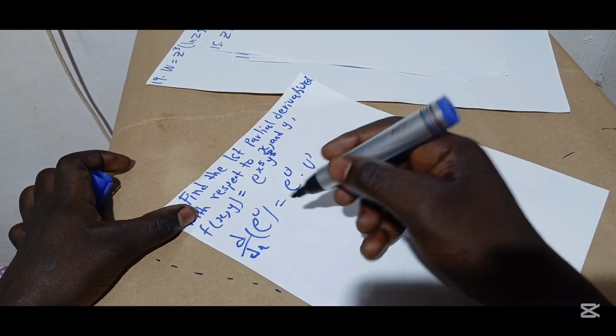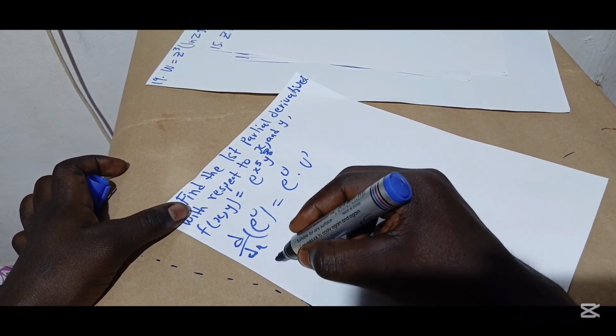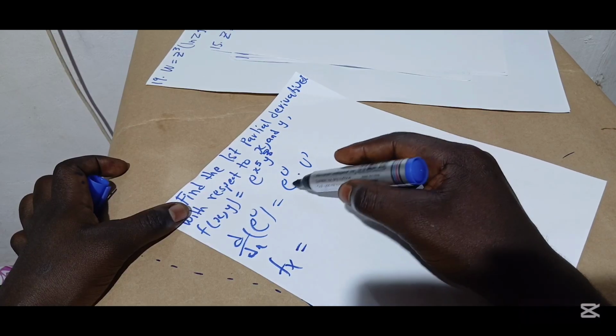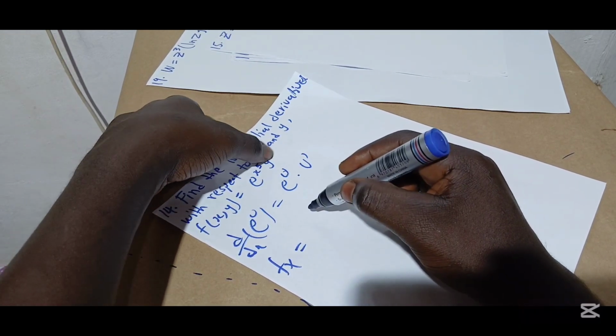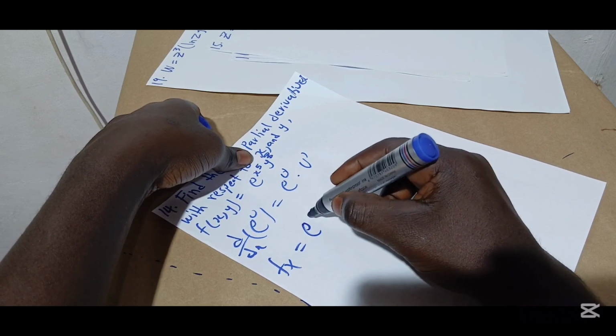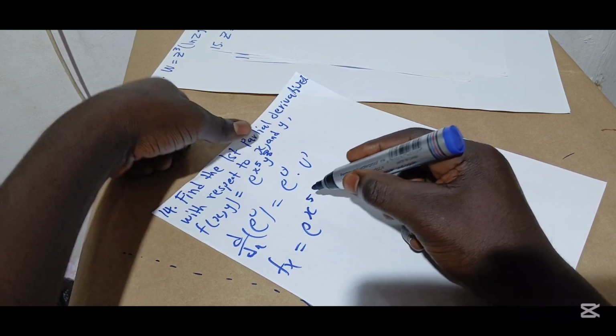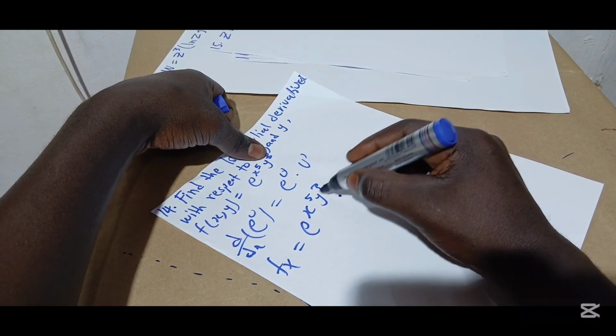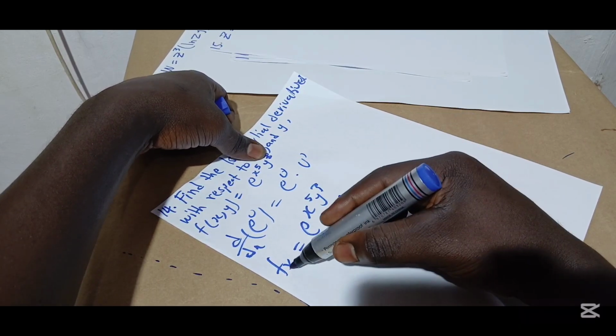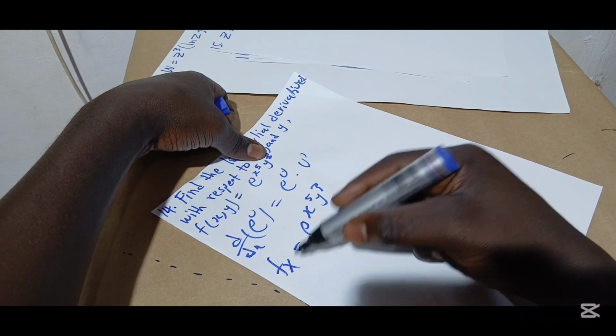So first of all, we are going to do with respect to x, and we know that with respect to x, we are going to write everything and then differentiate the power, right? We have e to the power x to the power 5, y to the power 3. And now we differentiate the power. In this case, we are doing with respect to x, right?